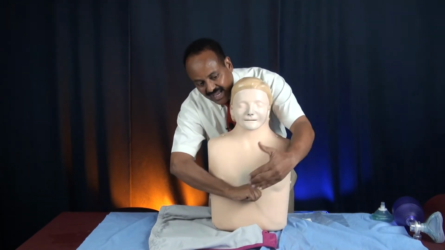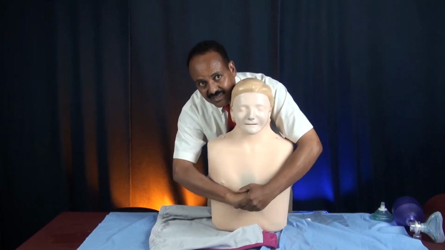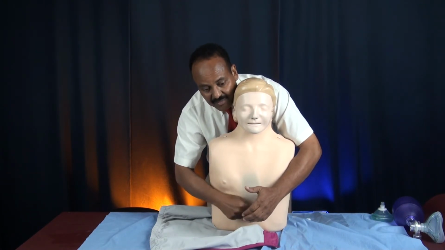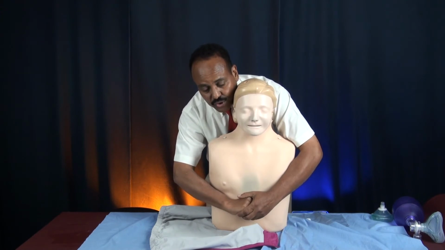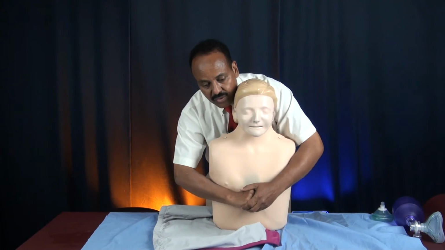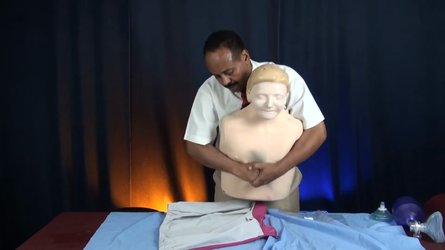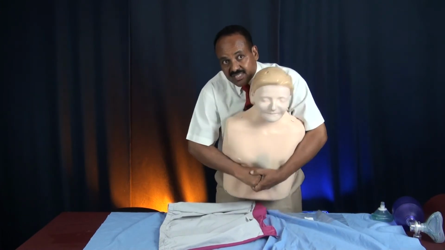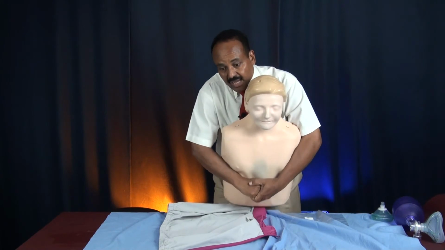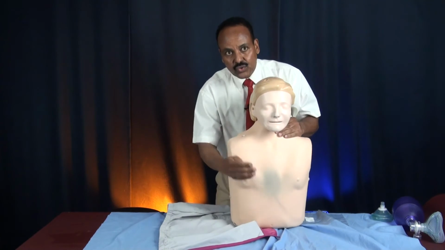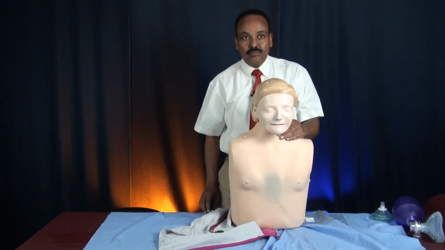And put the other hand on top of the first, between the navel and the xiphisternum here. And start to push inward, upward. Inward, upward. This is the Heimlich maneuver, what we call abdominal thrust, until you expel the foreign body.